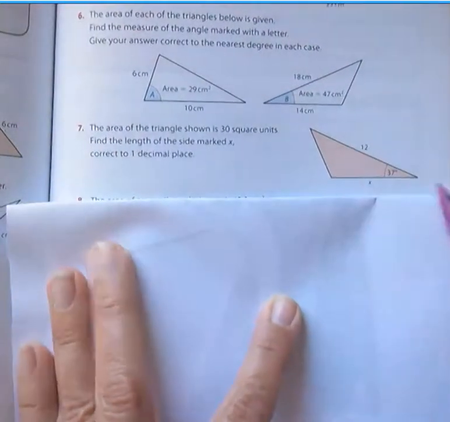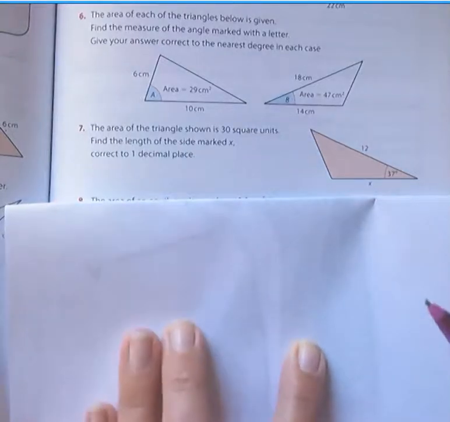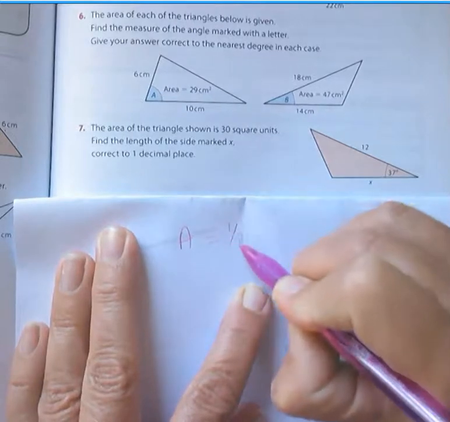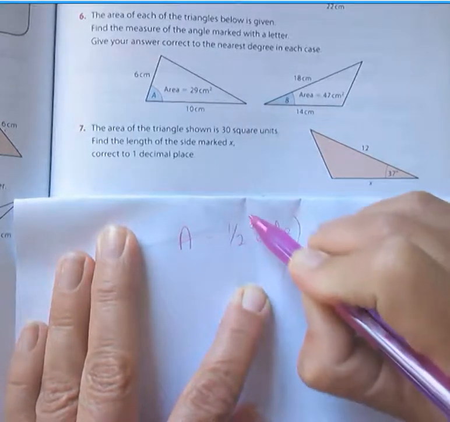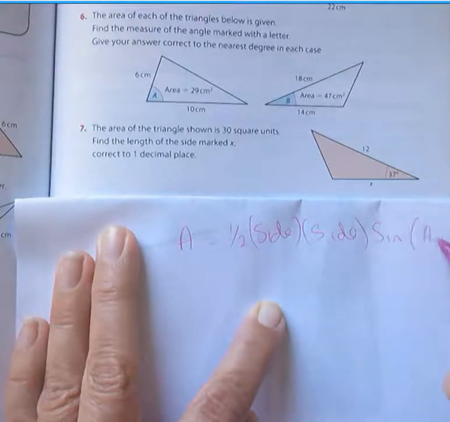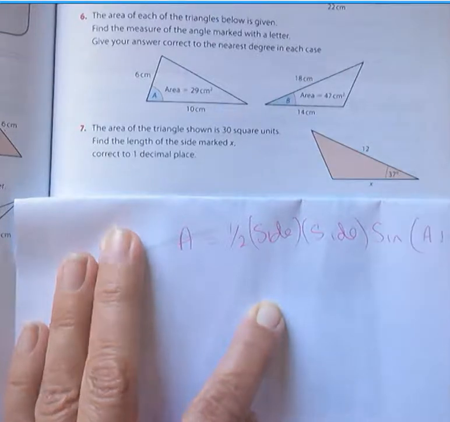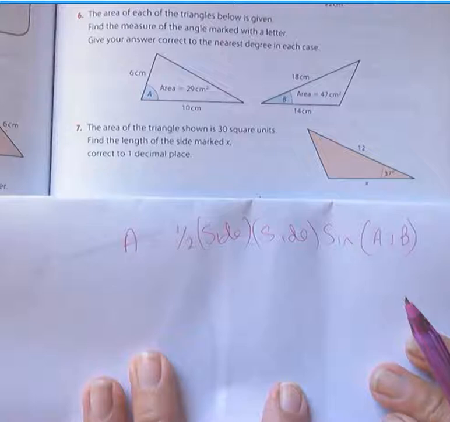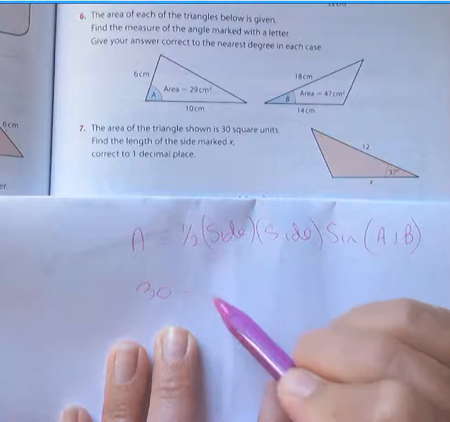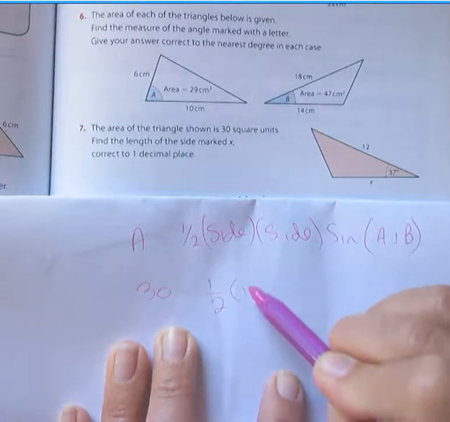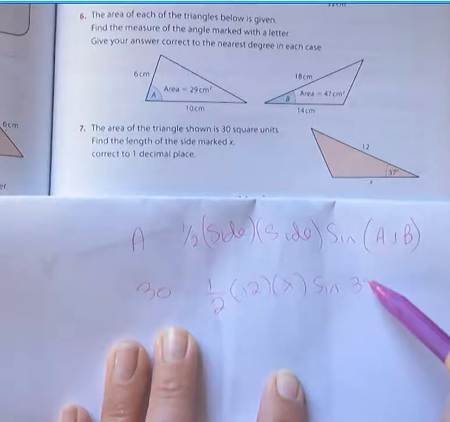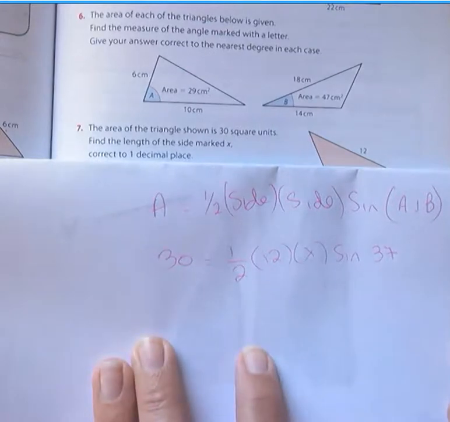So again, it is not a right angle triangle, so you can't use half your base by your perpendicular height, but you can use your area is equal to half a side, a side, sine of the angle in between, or half AB sine C. They have told us the area is 30, so you go 30 is equal to half 12 x sine, and the angle in between is 37.